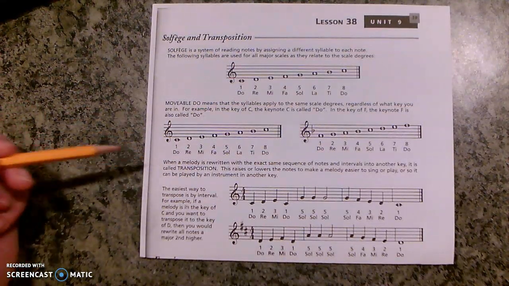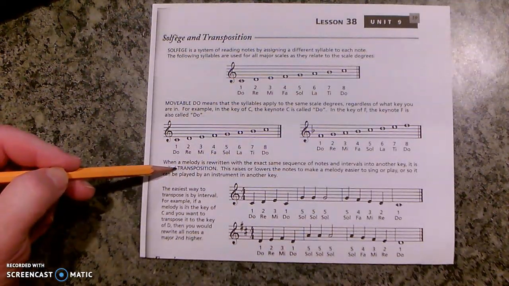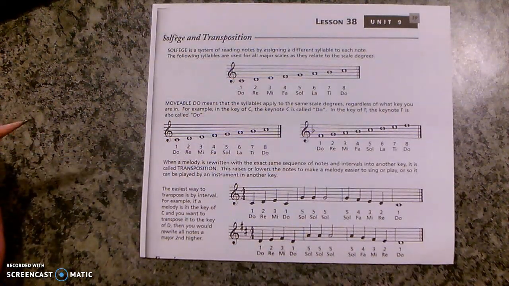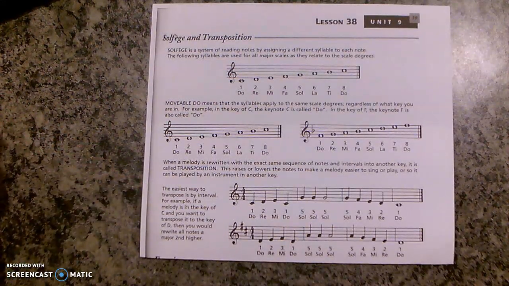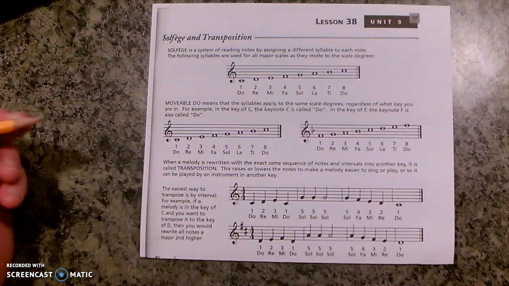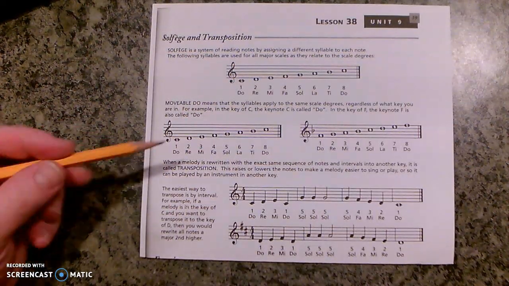When a melody is rewritten with the exact same sequence of notes and intervals into another key, it is called transposition. This raises or lowers the notes to make a melody easier to sing or play, or so it can be played by an instrument of another key. The easiest way to transpose is by interval. For example, if a melody is in the key of C and you want to transpose it to the key of D, then you would rewrite all of the notes a second higher.